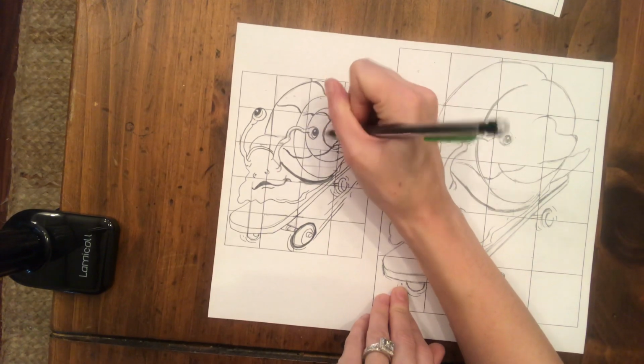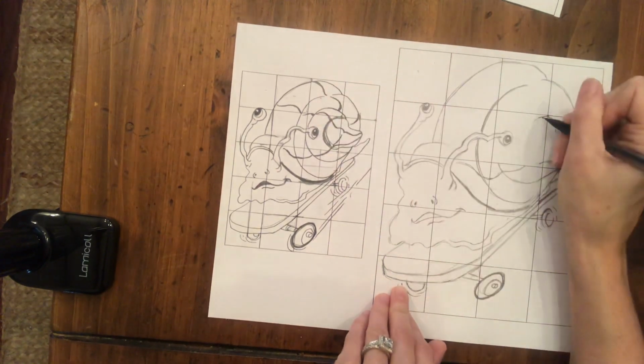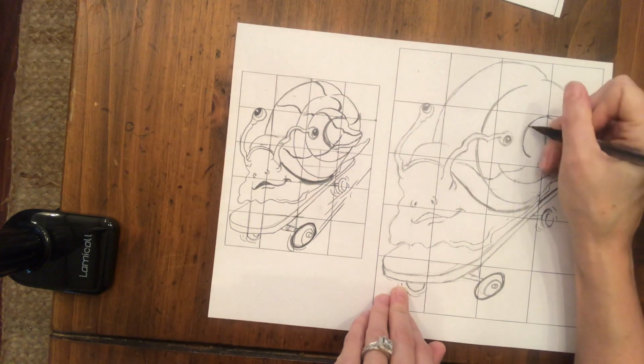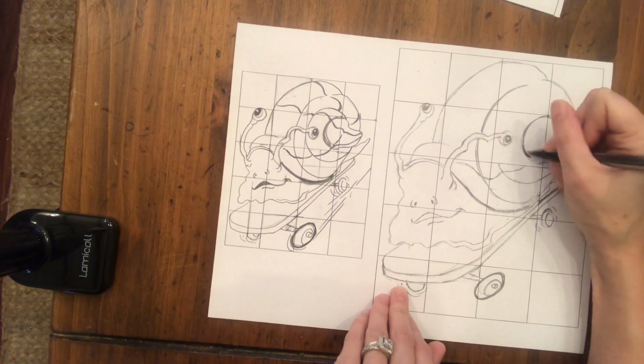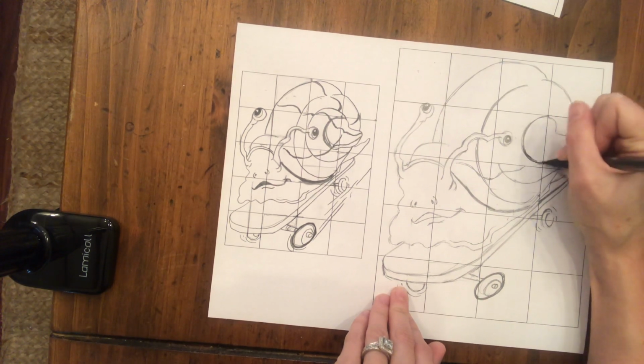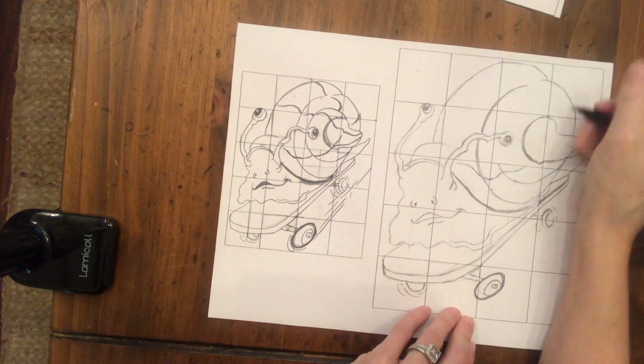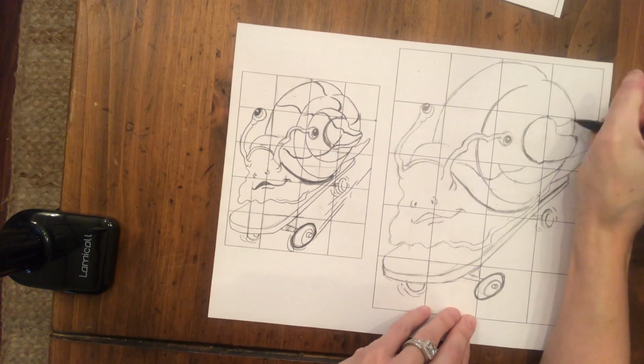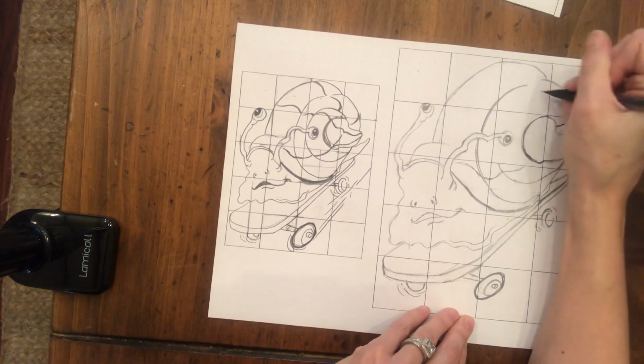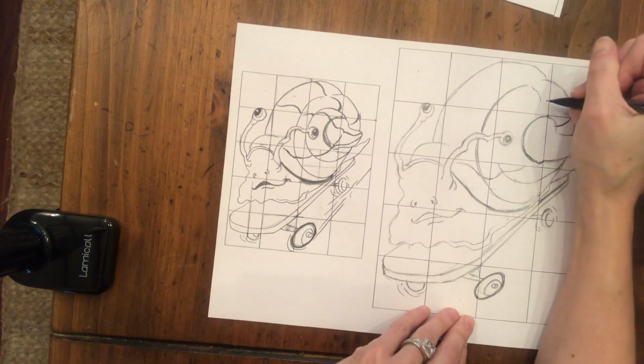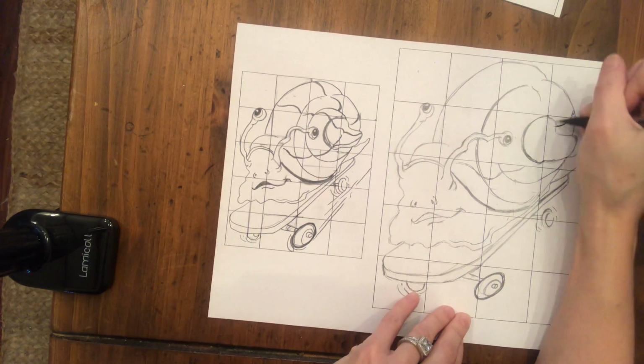Muscle memory. Muscle memory right there, but I need to bring it down a little bit more. About to draw. Here we go.